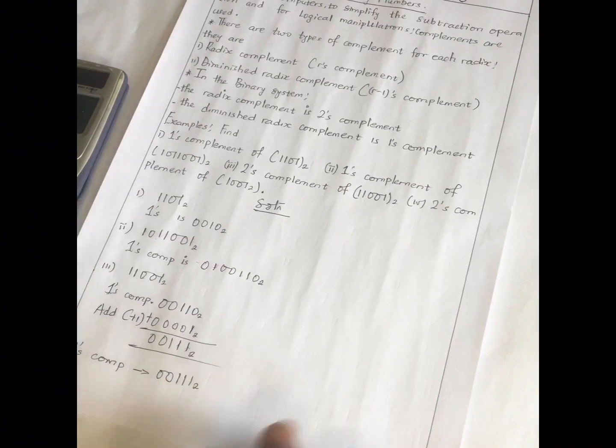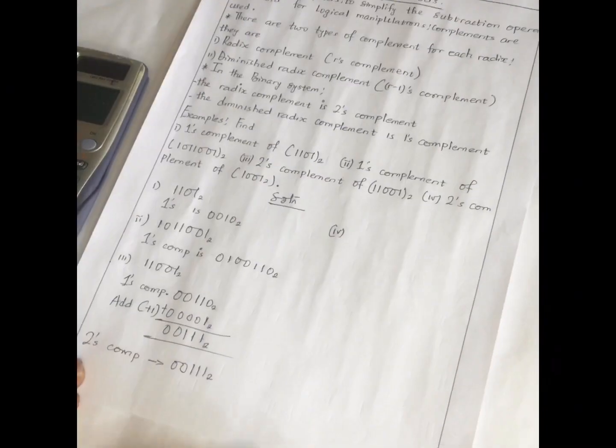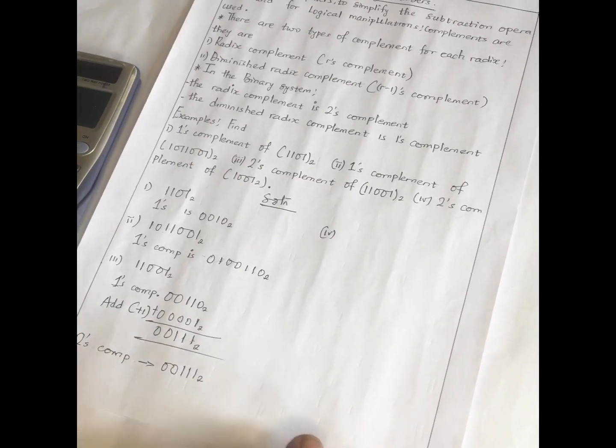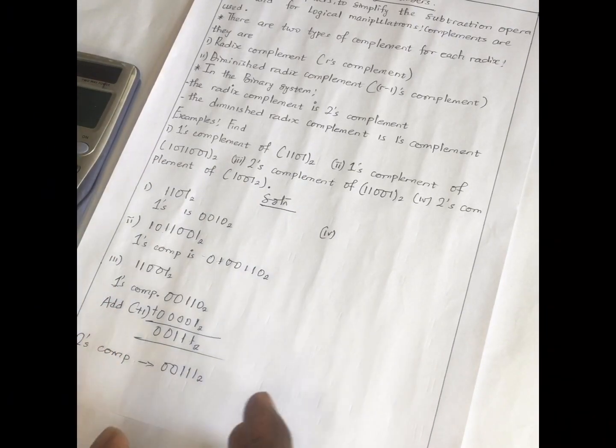So let's move on to the last example that we have. Here I'm going to be using a formula to solve it, and the formula is applicable to the radix complement of any base. It can be base 2, base 8, base 10, or base 16. This formula is applicable, but here we are only looking into the binary system.